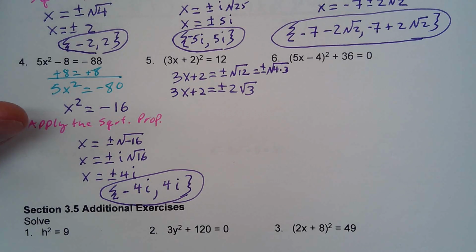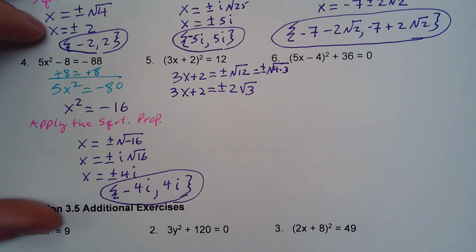Now I need to solve this. So I have to solve for x. So I'm going to need to next subtract 2 from both sides.